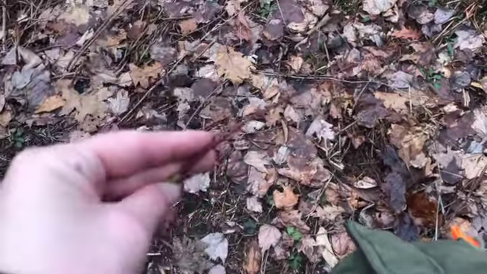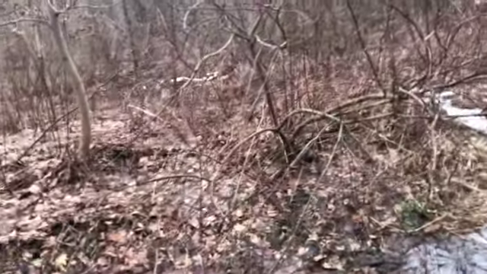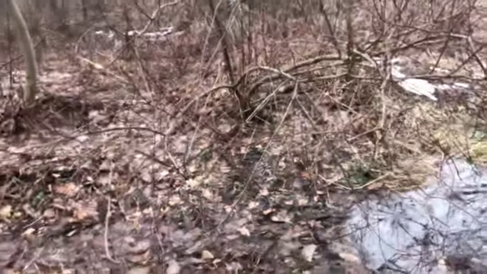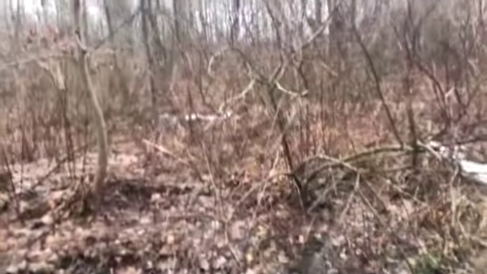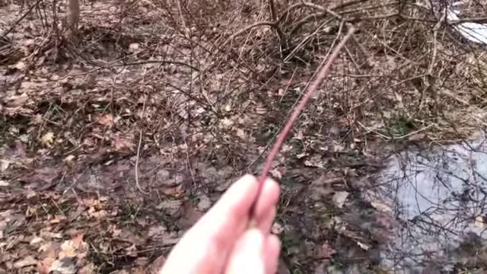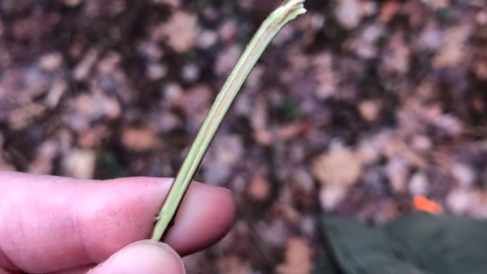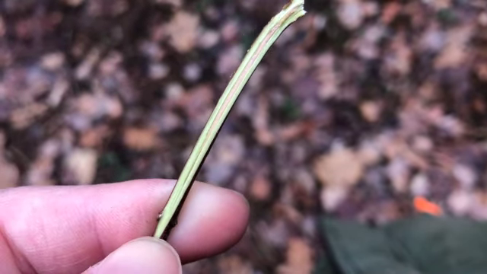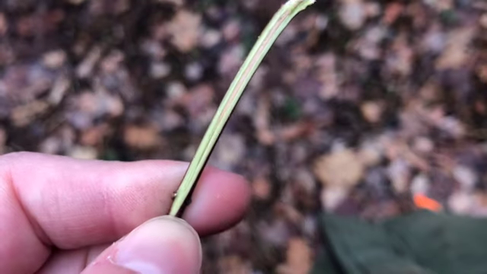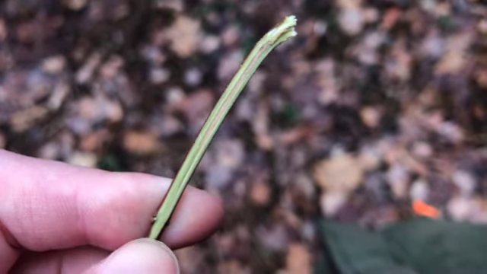I can tell it's a silky dogwood because, and you can really tell in the summer, when you pull apart its leaves, it has almost what looks like silk in it, and it gets really fluffy. It's really kind of cool. But I'll also show you how you can identify it in between here. I can tell that this is a silky dogwood because it has that orange stripe in between, and it's basically the only one of the dogwood family that does that.